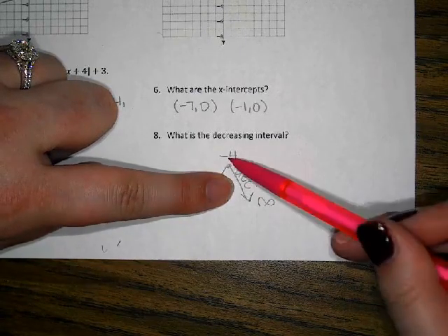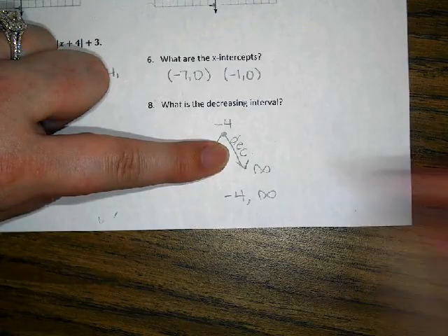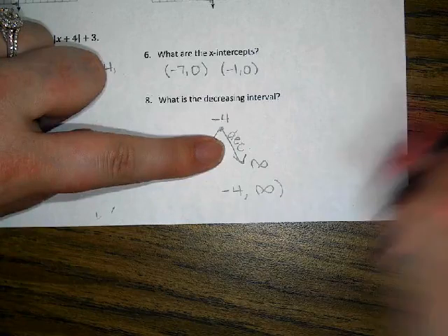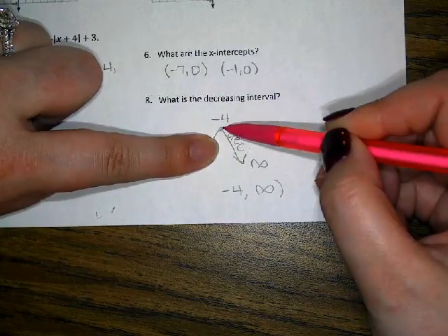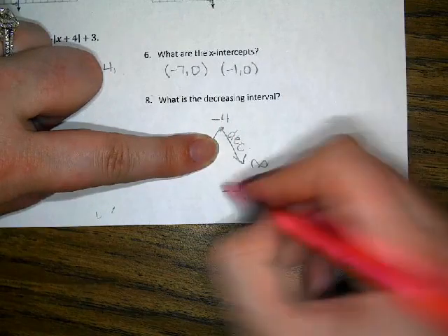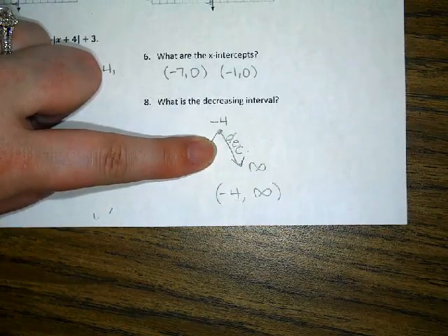-4, infinity. Okay. One of those for sure gets a parenthesis. Which is it? Infinity. When the stick figure is standing here at the top, is he walking downhill? He's in between uphill and downhill. It is not included in the answer, so we're going to put a parenthesis there.